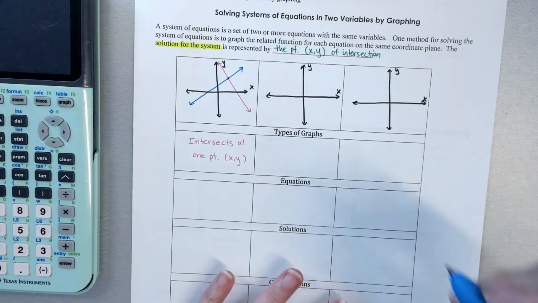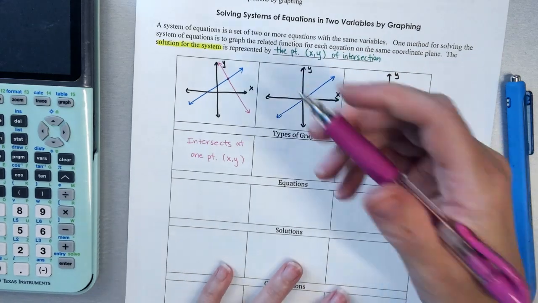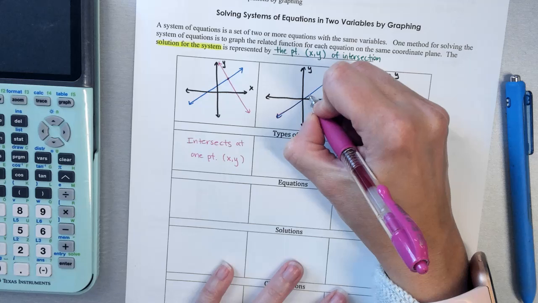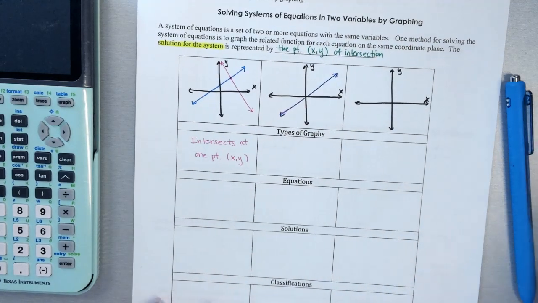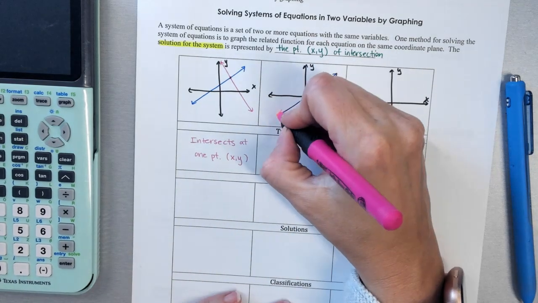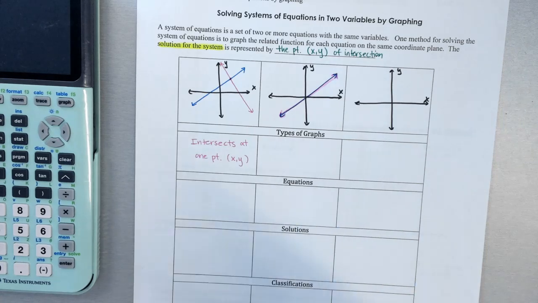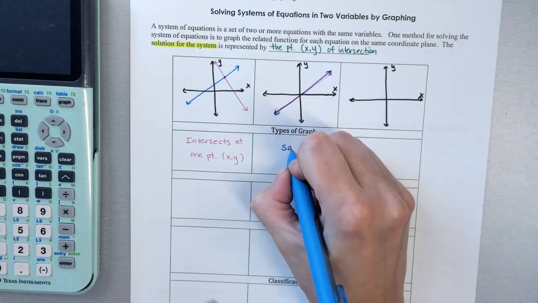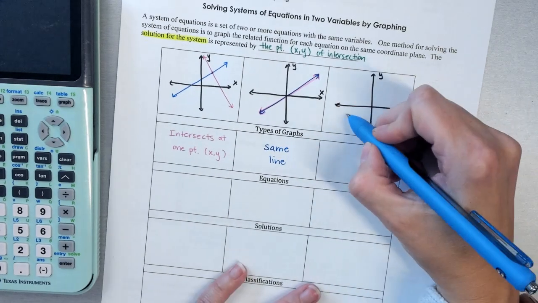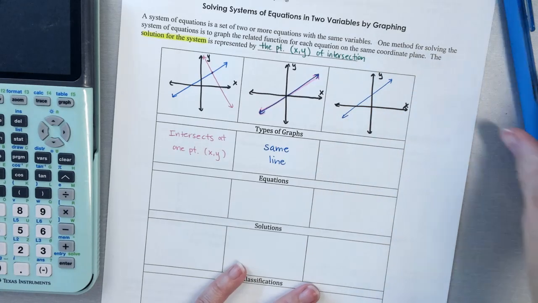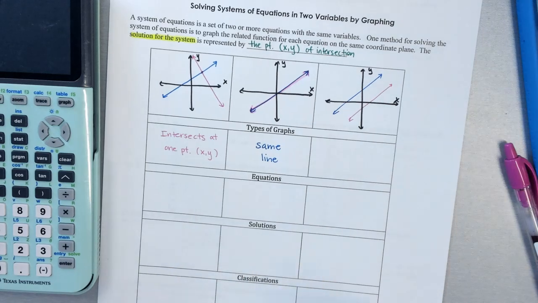Okay, the other type of graph is the same line, which means when you graph it, one line goes right on top of the other one. Sometimes to just show that, I'll use a highlighter just to make it stand out. Okay, so that's when you have the same line. And then the last type, I bet you know the name once you see the picture. These lines are, yes, parallel lines.